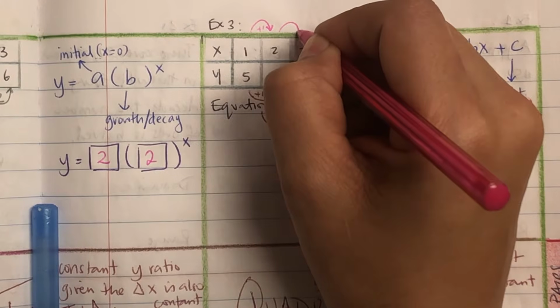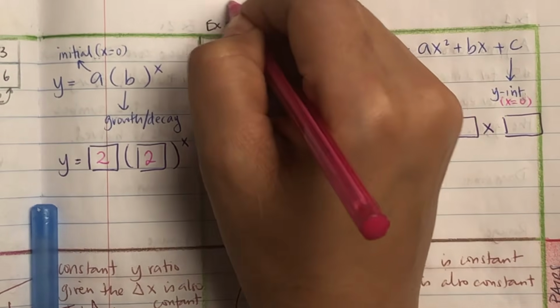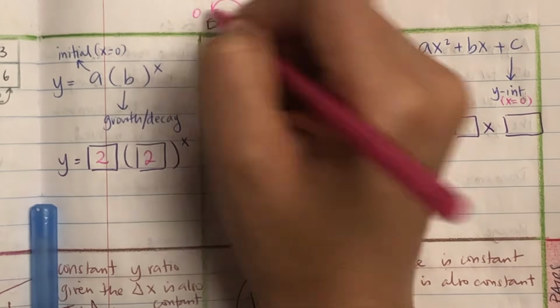This is a listening check. Color in x in the table. To go backwards, I'll be subtracting 1. So going this way, 1 more will give me 0.